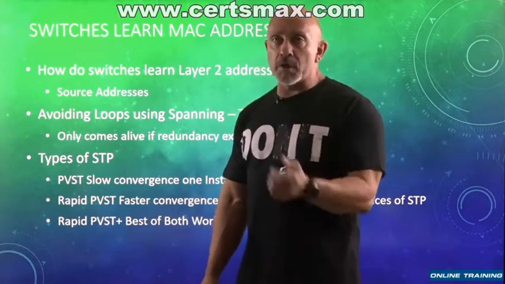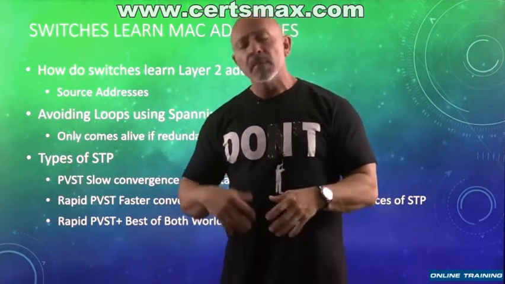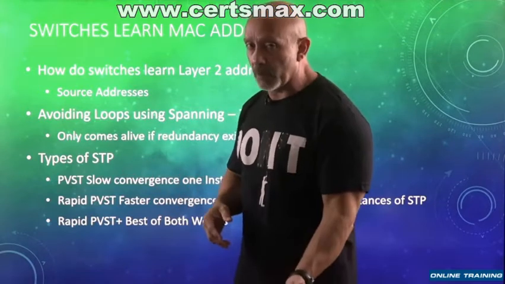Now, when I say convergence, I mean this: when you plug it in, and you'll see it on the Packet Tracer, I'll plug one in just so you can see it. The light first turns amber. After it goes amber, then it goes green. That means that port is considered a designated port, and we'll get into that a little bit later. Okay, but that's spanning tree, so it takes about 30 to 60 seconds.